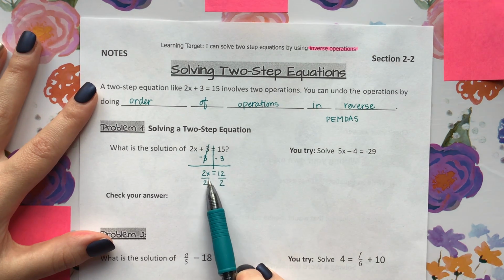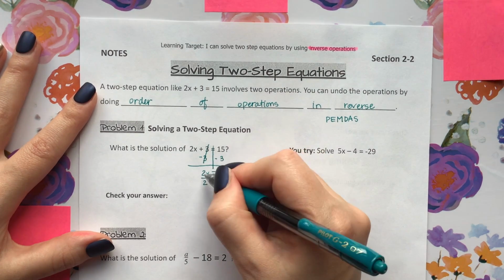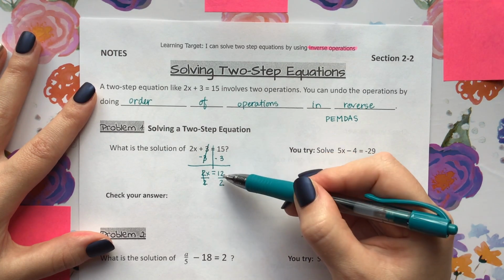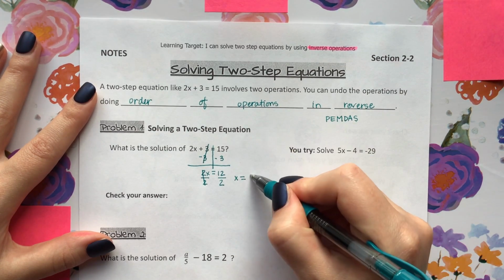How did I know to divide? Remember, when a number is right next to a letter, it means multiplication, and the opposite of multiplication is division. Now these cancel, and I have x is equal to 12 divided by 2, which is 6.